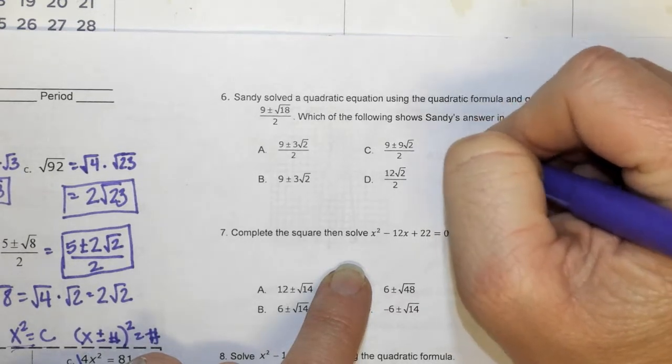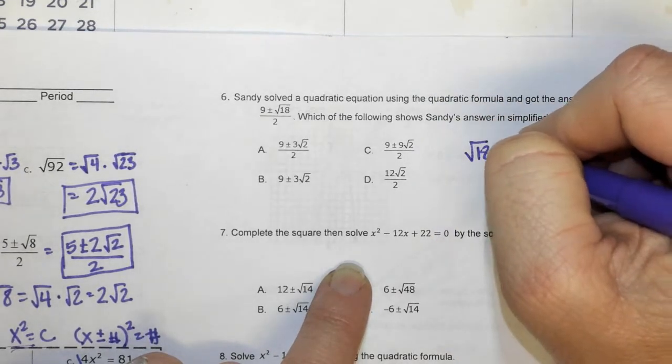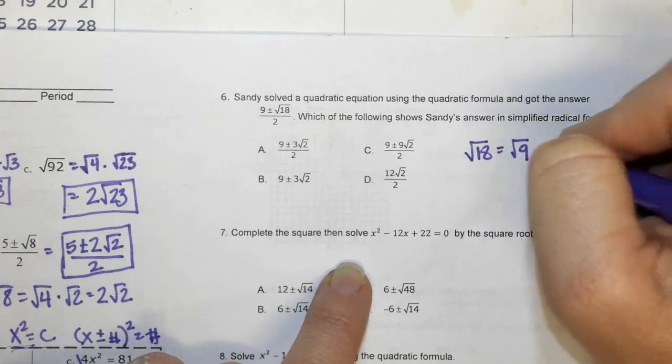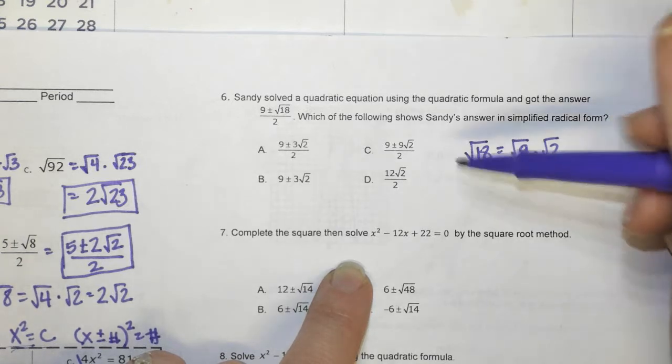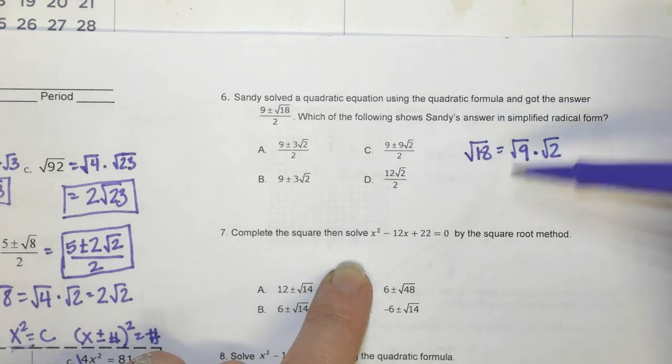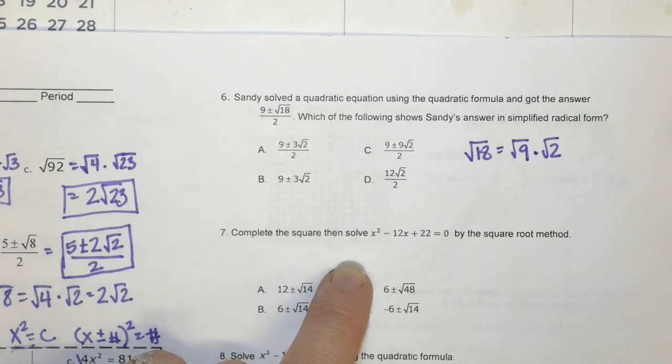So I know that the square root of 18 equals the square root of 9 times the square root of 2. And again, if these are not numbers that you know off the top of your head, you can always go to the y equals and do 18 divided by x and look at your table to find these values.